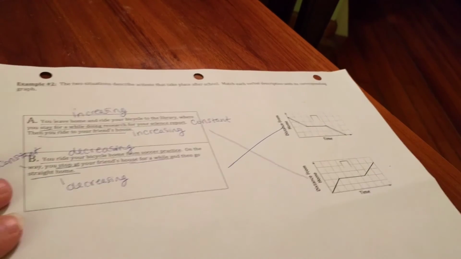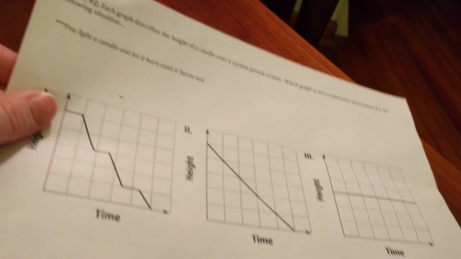Okay, now that you have completed example number 2, you're going to try the got it number 2 and then watch the video to make sure that you got it correct.